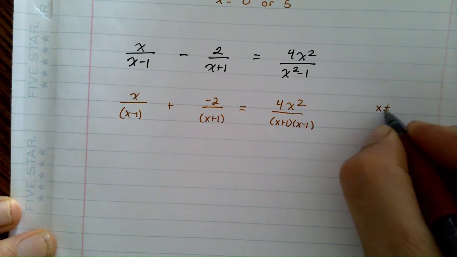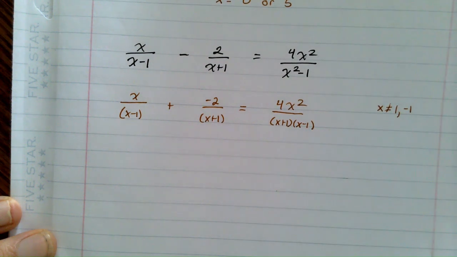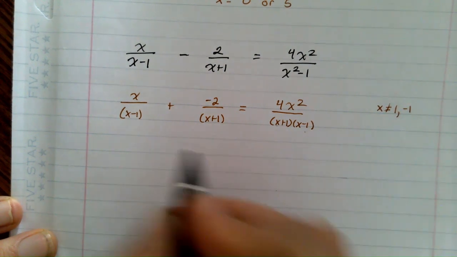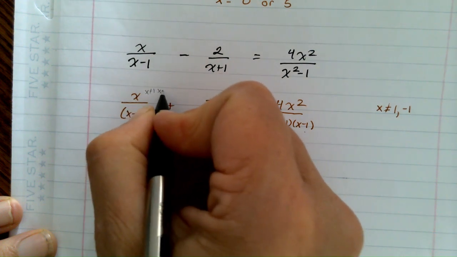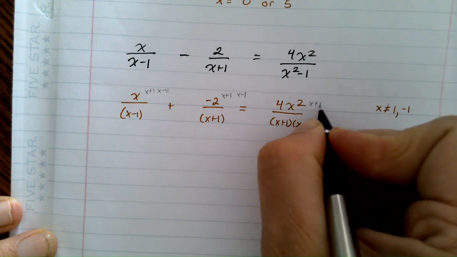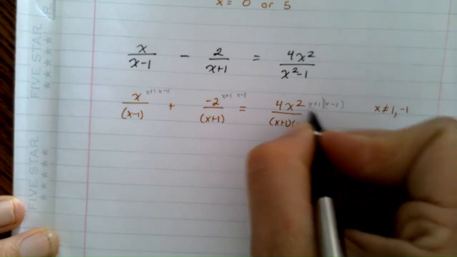So x cannot equal 1 or negative 1. So my GCF is going to be that x plus 1, x minus 1. I multiply each term by x plus 1, x minus 1 in parentheses.